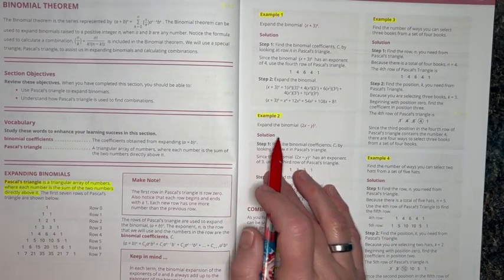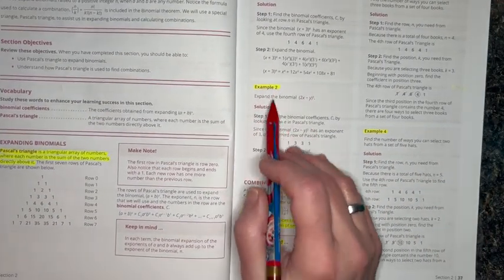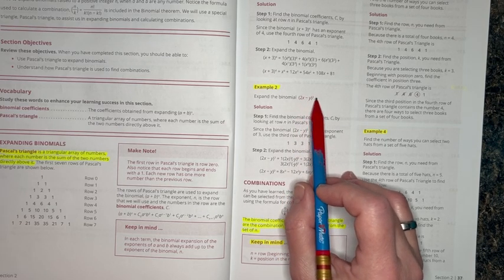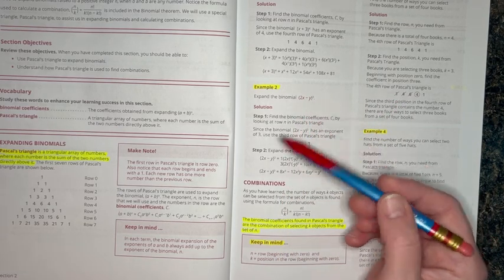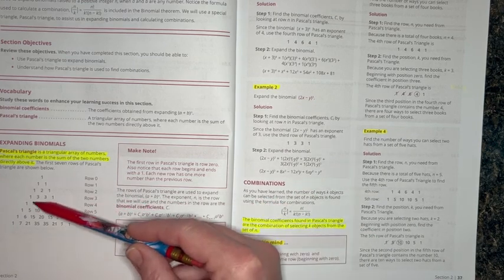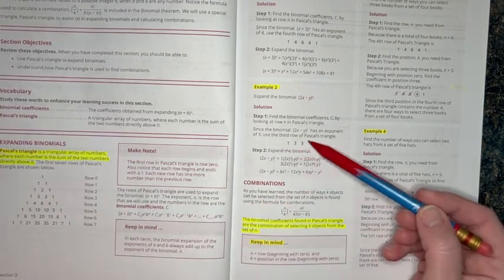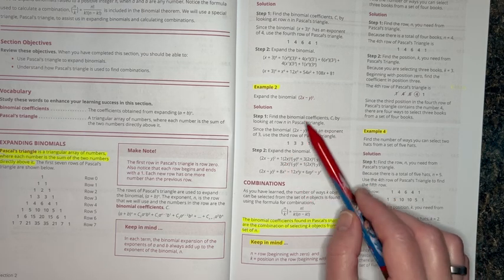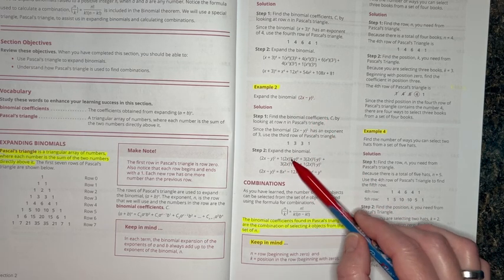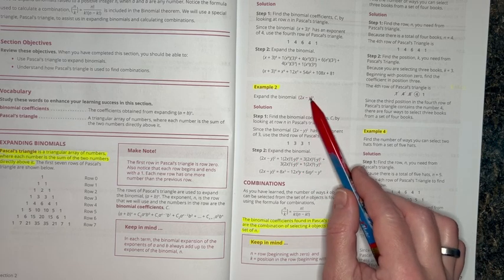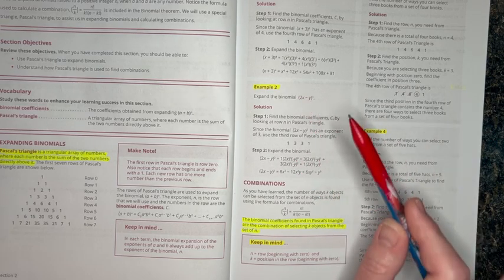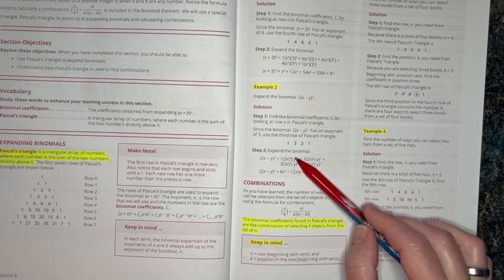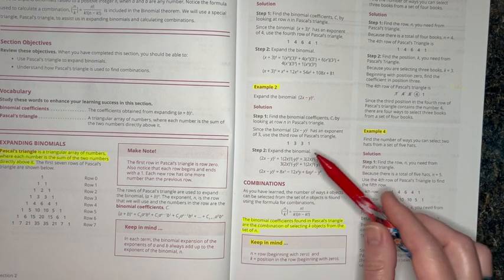Okay. For example 2, expand the binomial, the quantity 2x minus y to the 3rd power. Well, again, 3rd power means row 3, which is 1, 3, 3, 1. And that's what they have written here. So it's going to be 1 times 2x, which is my first term, and that gets the 3rd power. And then this negative belongs to the y. We need to keep our signs, right? Negative y to the 0 power. Anything to the 0 power is just 1, so that's going to cancel.